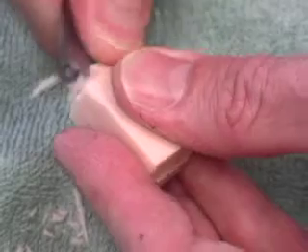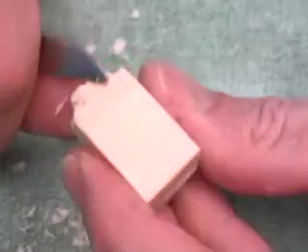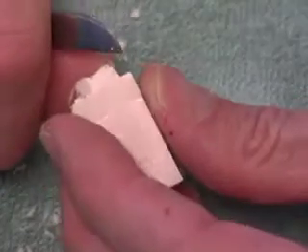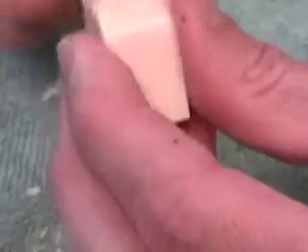We'll take off the corner. We'll take off, let's see, the mesial corner. And now we're going to narrow it up at the gum line.